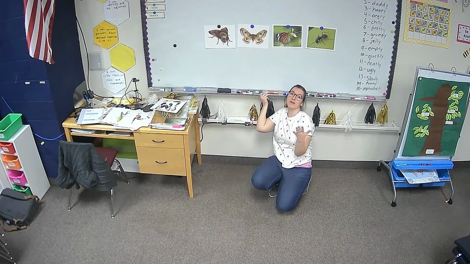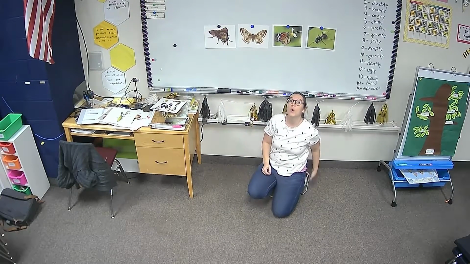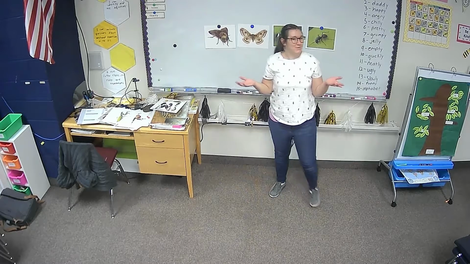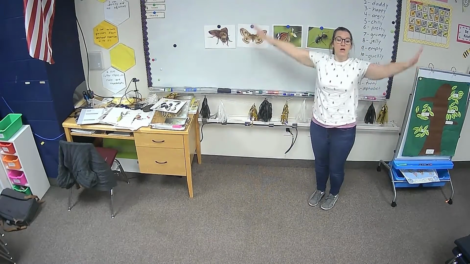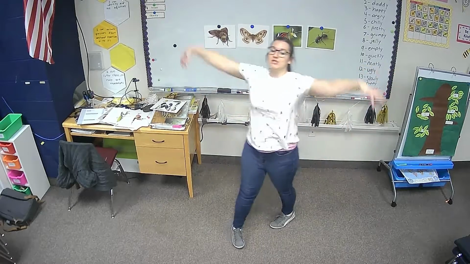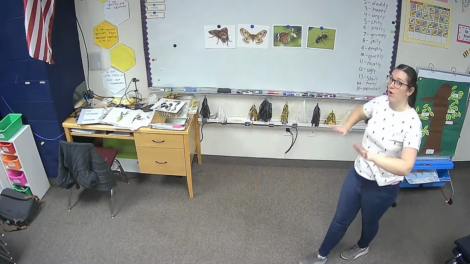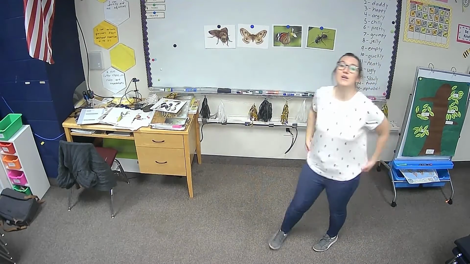Weeks later, when it finally emerges from that chrysalis or pupa stage, what is it? That all depends on what animal you picked, right? If you're a butterfly, you might flap your imaginary giant wings. Or if you're an ant, you might crawl on the floor on your hands and knees, just like an ant would. You get to decide which insect you're acting out.